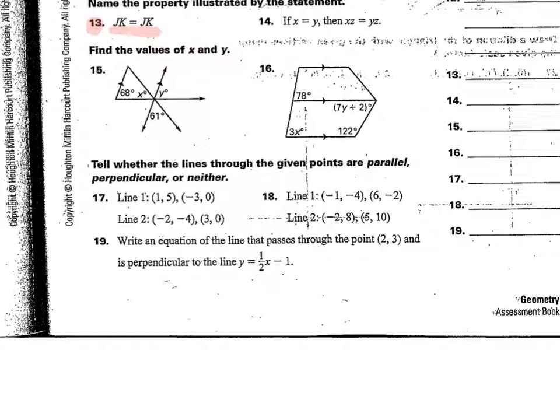Going to jump down to 17 and 18. We need to figure out the slope, and we need to determine if the lines are parallel, perpendicular, or neither. So to find the slope, I'm going to write this at the bottom. You got to go y2 minus y1 over x2 minus x1. So remember, here's x1, y1, here would be x2, y2. And that's how you're going to do all of those.